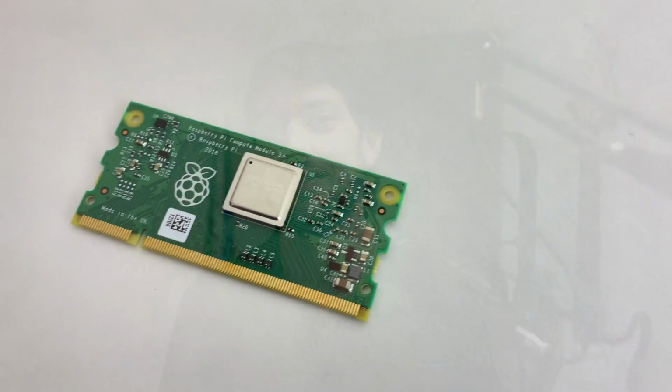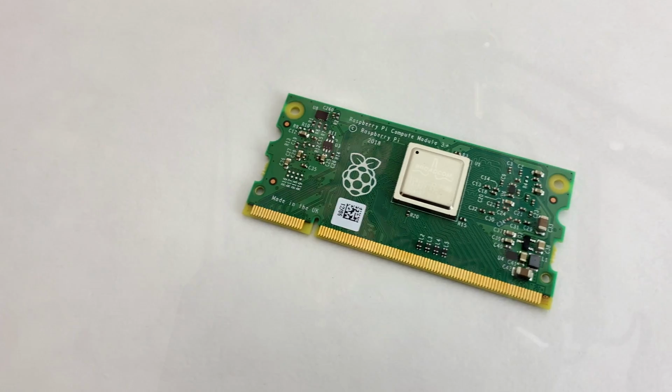So those were just a few of the things that you can run on a cluster. But throughout my time working on these different things, I learned a lot about the limitations of the Compute Module 3+. So I'm really looking forward to the Compute Module 4, which is coming out later this year. It should be a lot faster, and hopefully it will have more options available with more RAM.